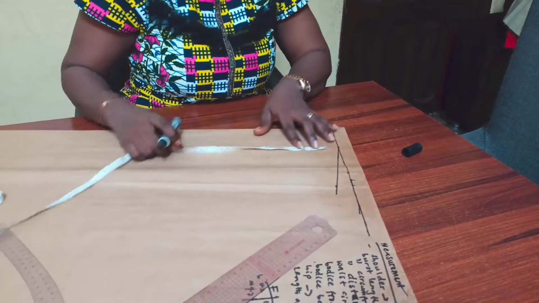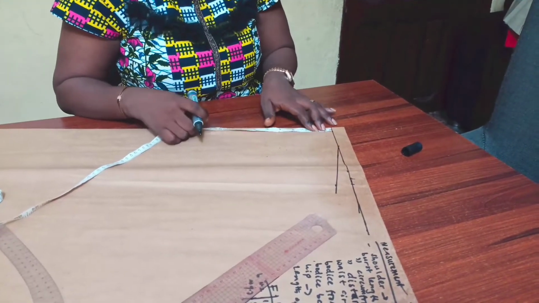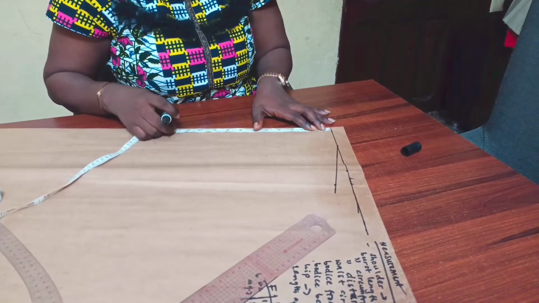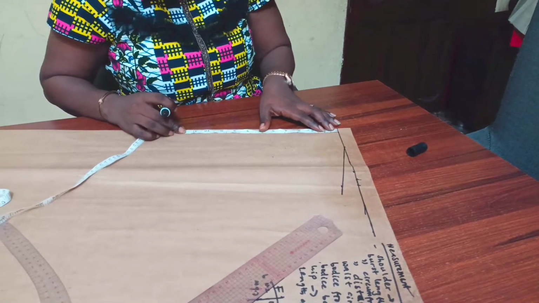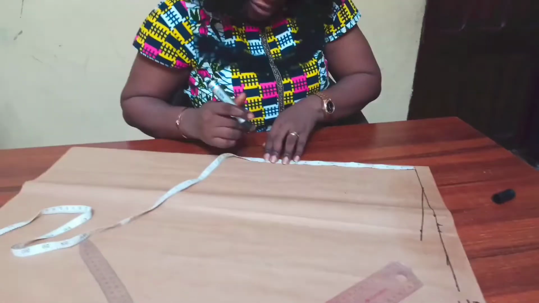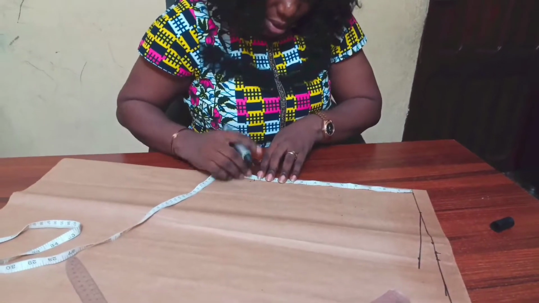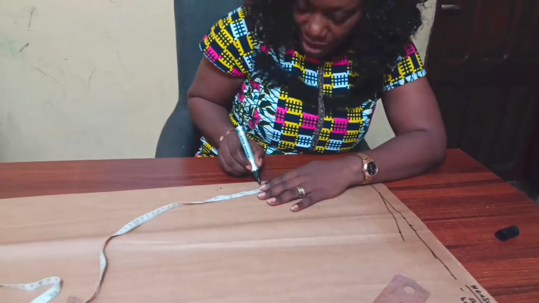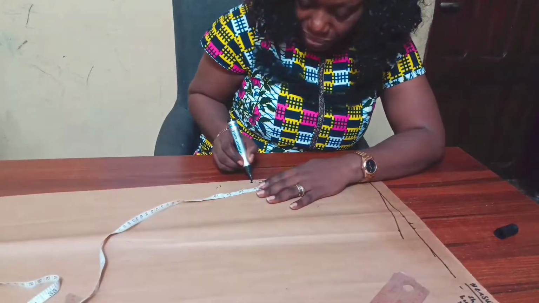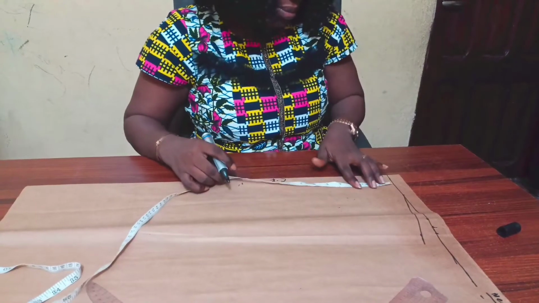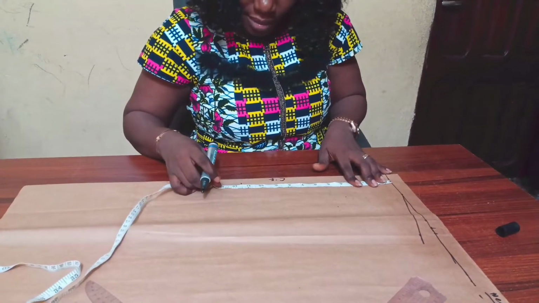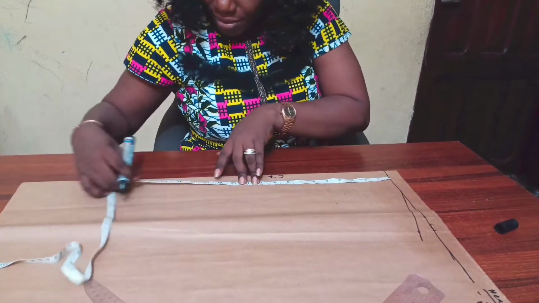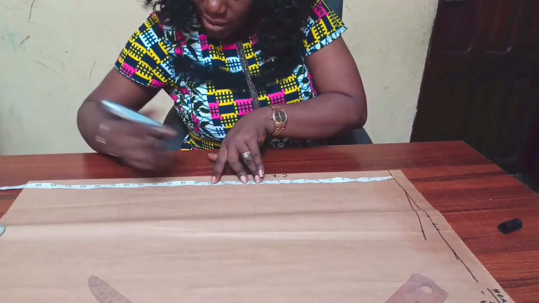Here we'll begin taking our vertical measurement. That is the bust length measurement, which is 11.5. By the way, this is my center front, that's CF. 11.5. That's my bust length.